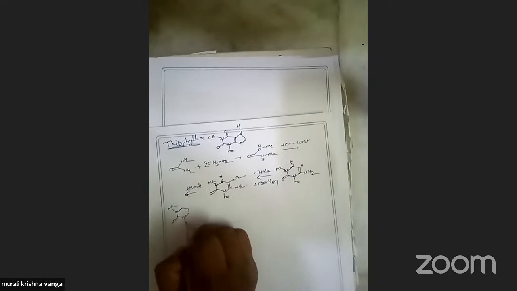And this compound, when reacting with formic acid with loss of a water molecule, forms theophylline as the product. Okay, these are the compounds we discussed in pyrimidine bases, purine bases, and xanthine bases.